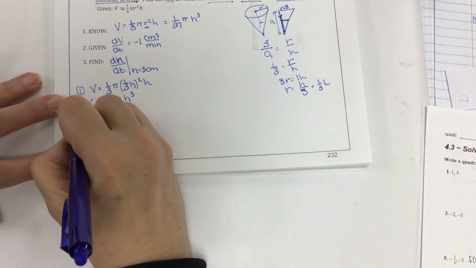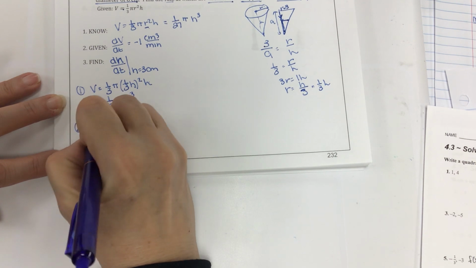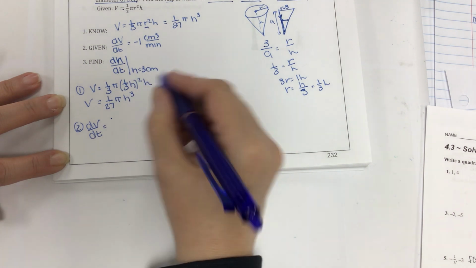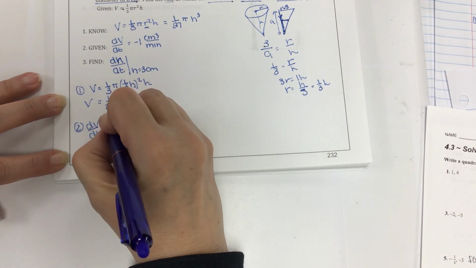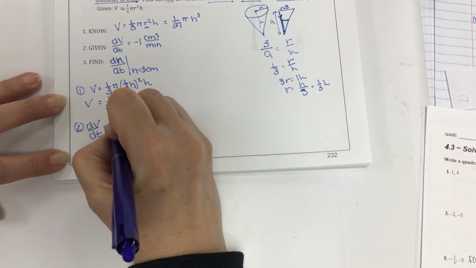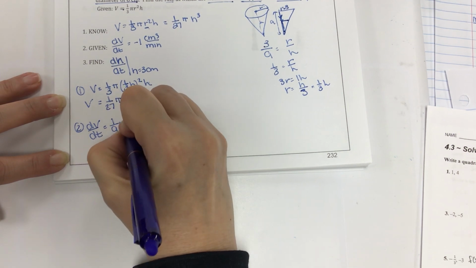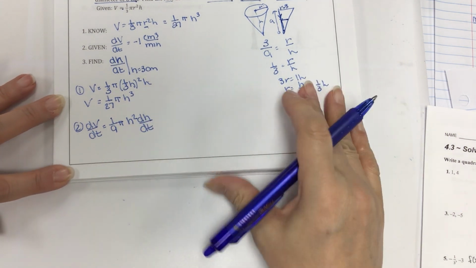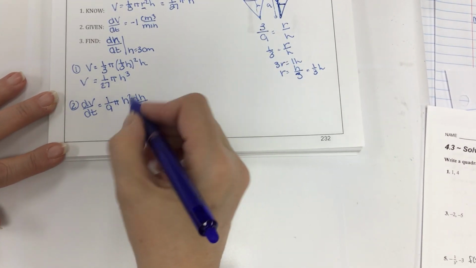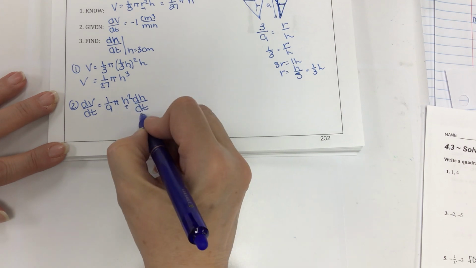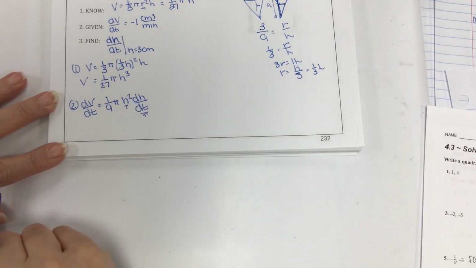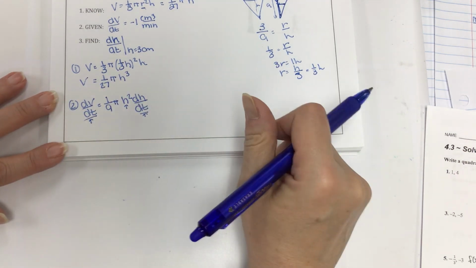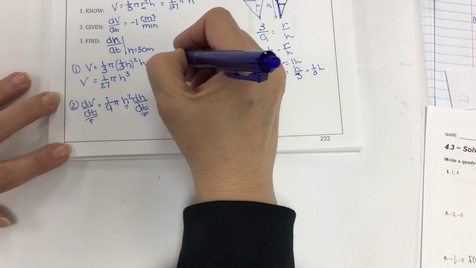So now when I do my derivative with respect to time, I'm going to get what? I bring my 3 down. 3 over 27 is going to be 1/9 pi h squared. I'm only going to end up with that dh/dt, which is what I need because I have a height, I have dh/dt. I don't have dr/dt. I need to find dh/dt, but I have dV/dt. So I could substitute in at this point.